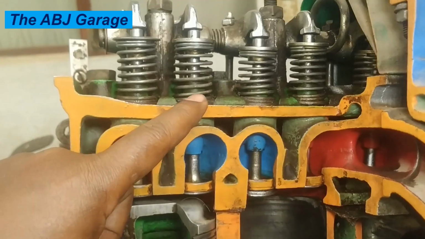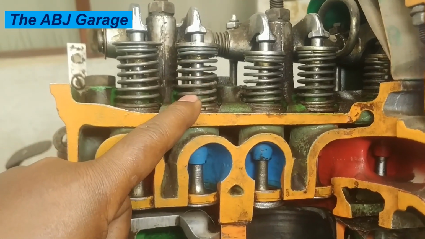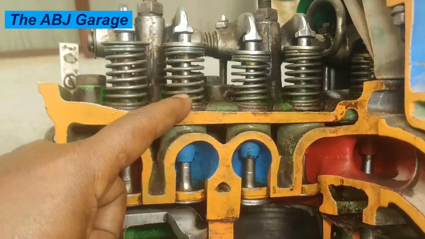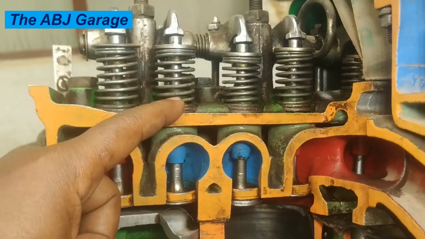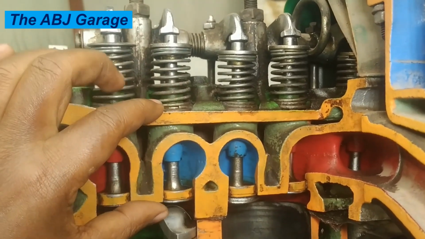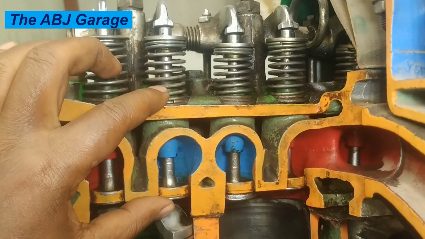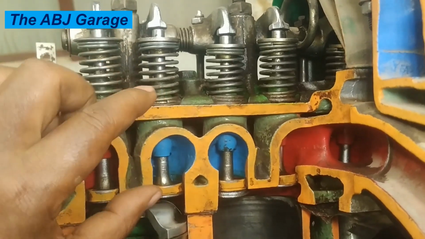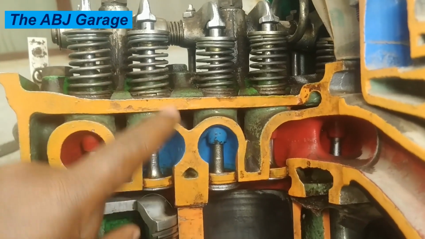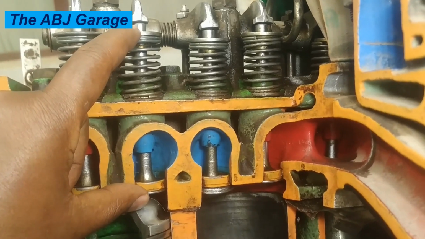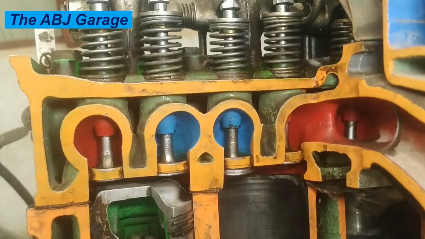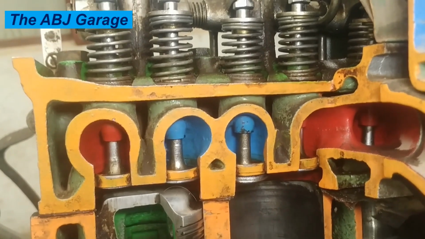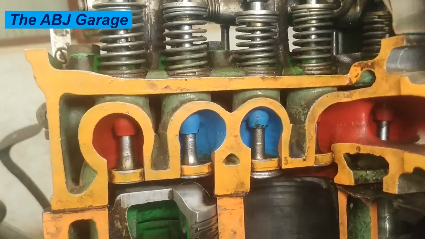For example, you might say intake valve opens 15 degrees before TDC, and intake valve closes 55 degrees after BDC. That is describing the valve opening time in relation to the crankshaft. So valve timing is the precise moment when a valve opens and closes, measured in degrees of crankshaft rotation.